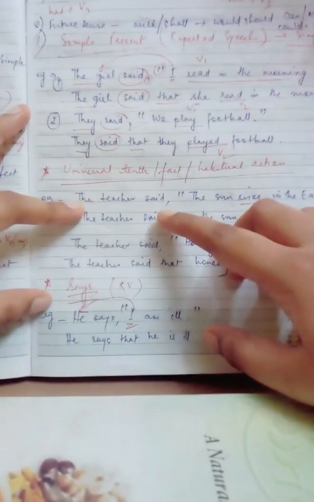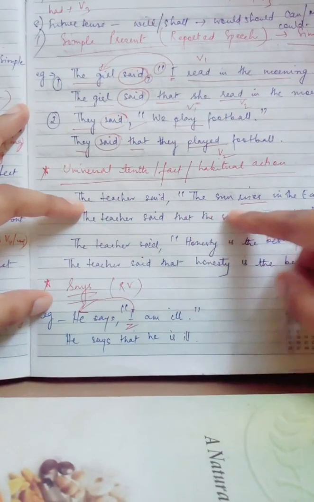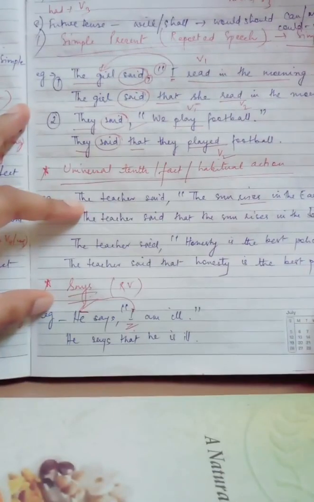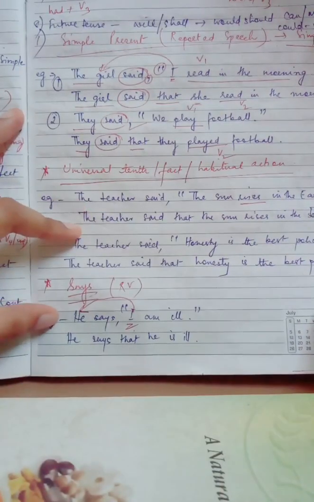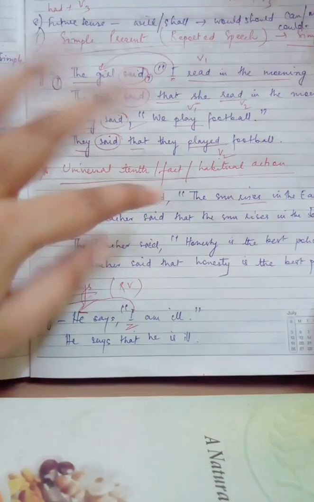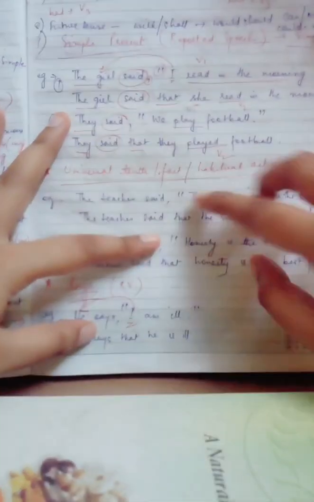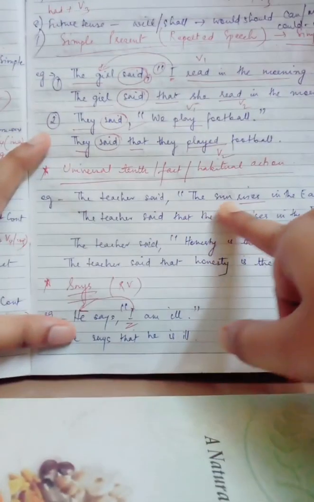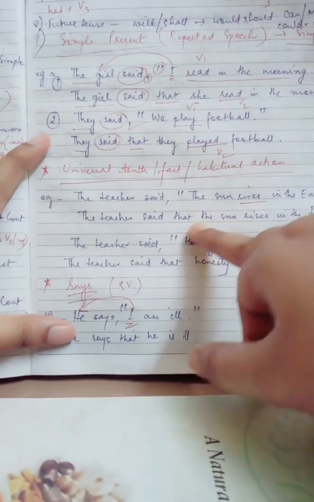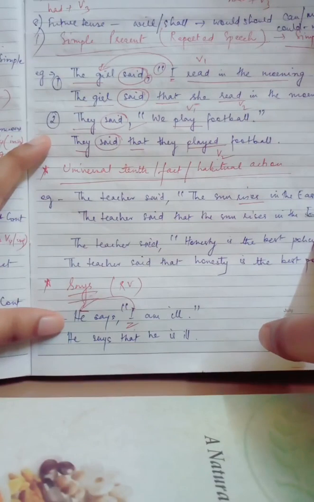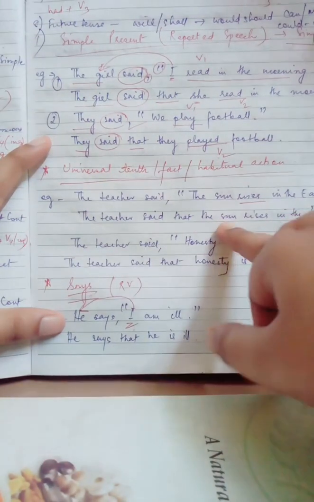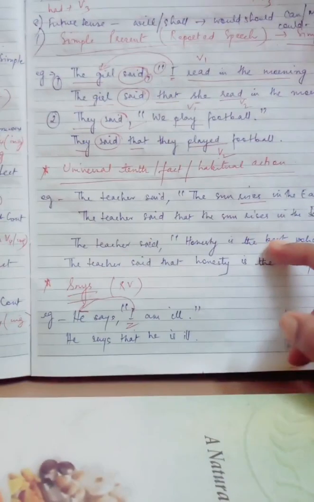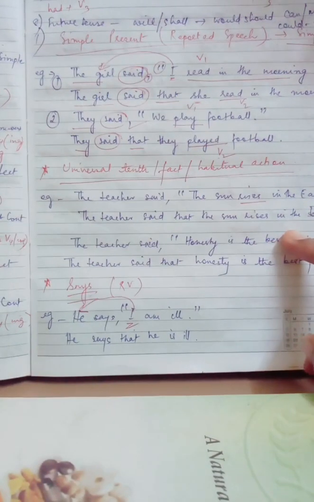For example, the teacher said, comma, open inverted comma, the sun rises in the east. So what you will write in indirect speech? The teacher remains there, said remains there, that changes with comma. The sun rises in the east remains, the sun rises in the east. Clear? So present tense it remains, you will not change it into past tense because this is the universal truth.